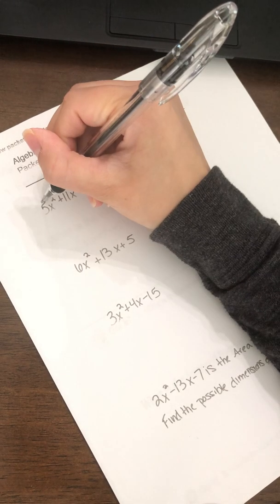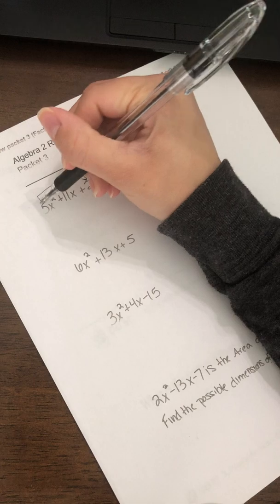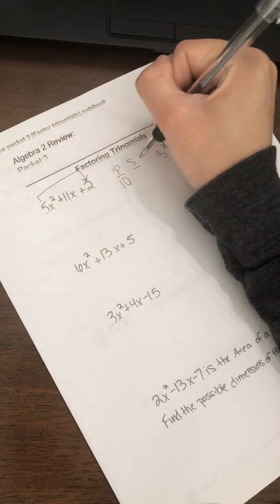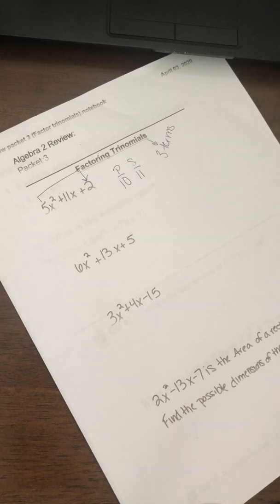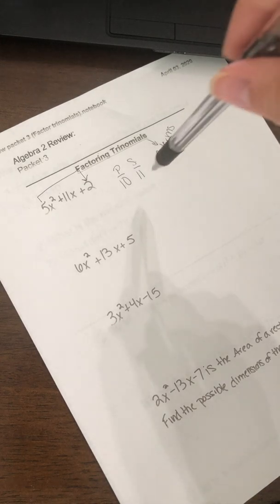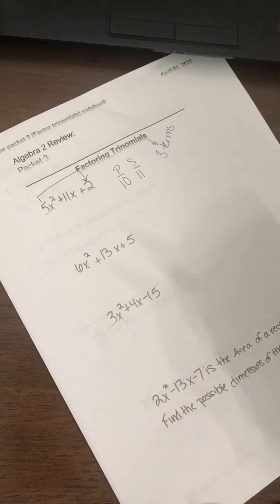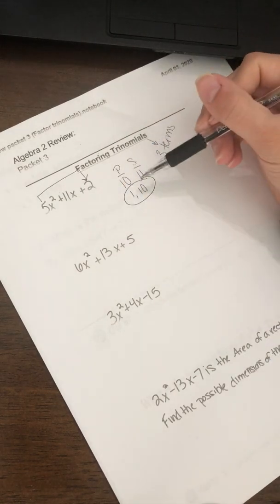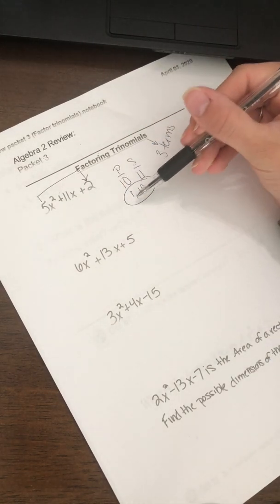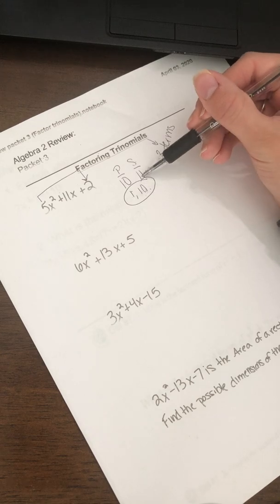The product is your first number times your last. 5 times 2 is 10. The sum is the number in the middle, which is 11. Then you have to come up with 2 numbers that multiply to 10, but then those same 2 numbers need to add to give you 11. In this case, it'd be 1 and 10. Because 1 times 10 is 10, and 1 plus 10 is 11.